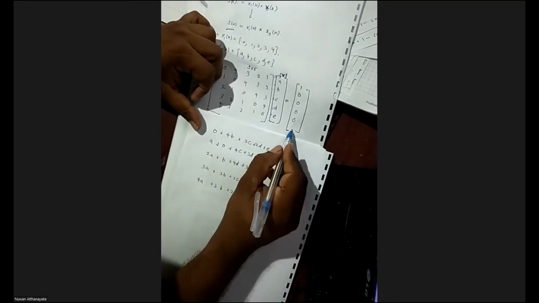And I have to find this one also: 3A, 2B, 1C, 0 plus 4E. And this one also: 4A plus 3B plus 2C plus 1D plus 0. So I have found these values, and this side and that side are identical.